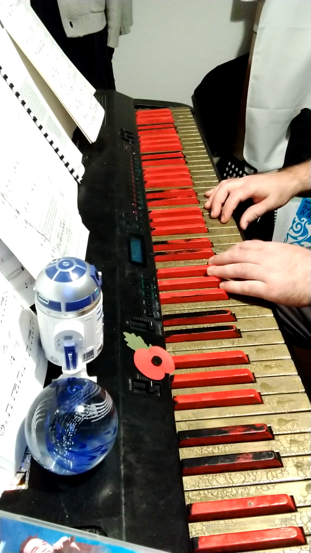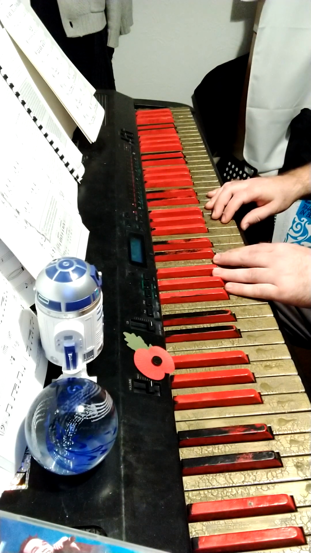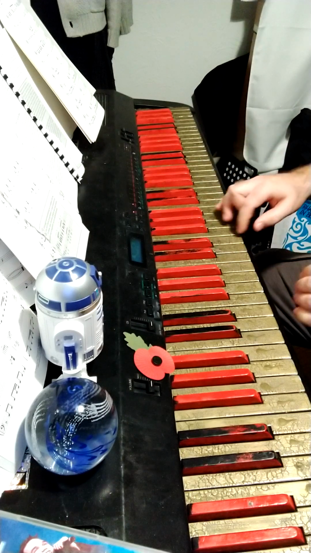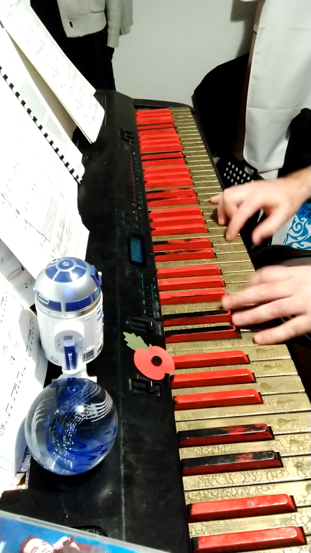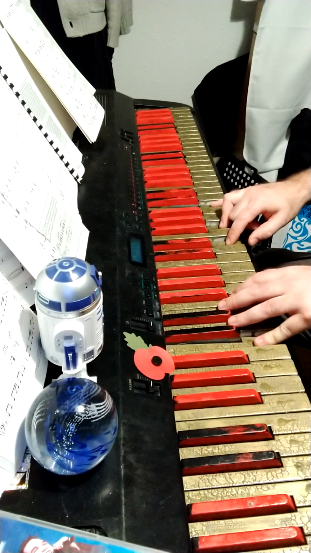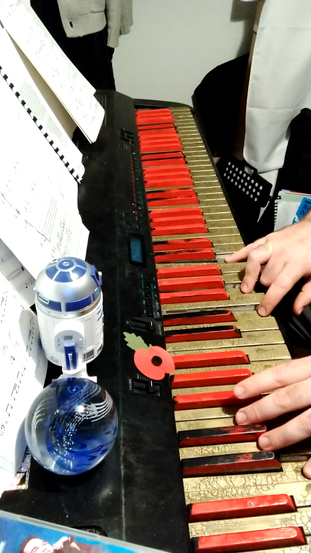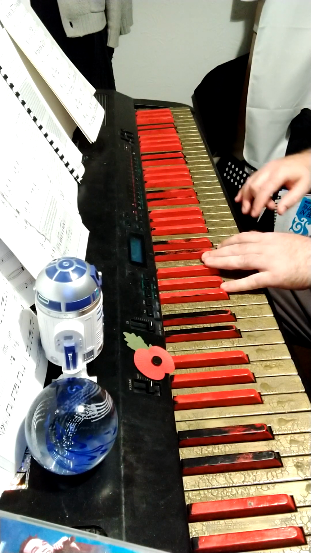Amen, resolve. Amen. A minor is the relative chord to C. Is it D?